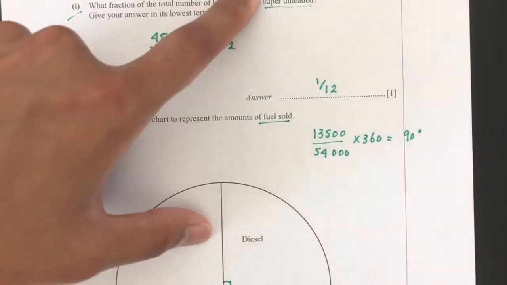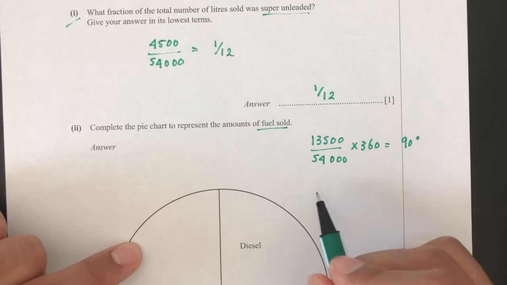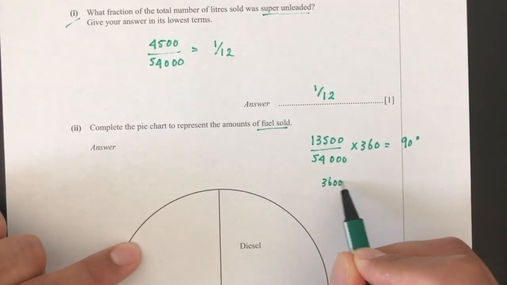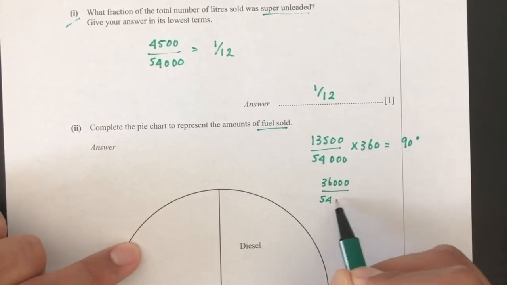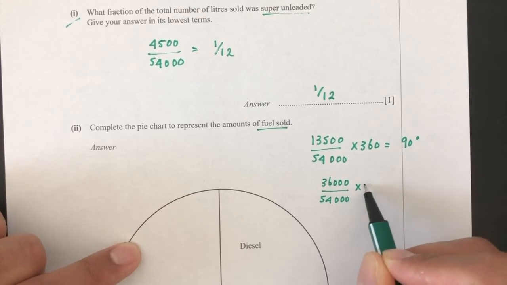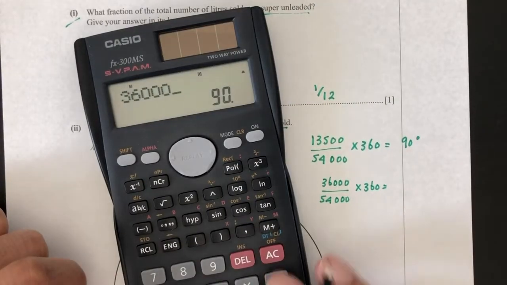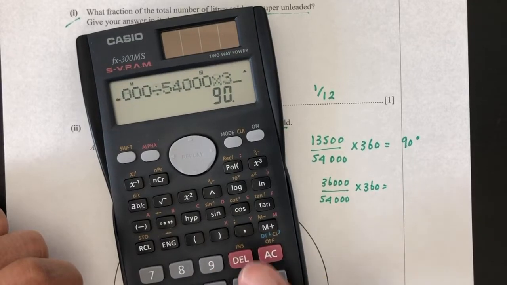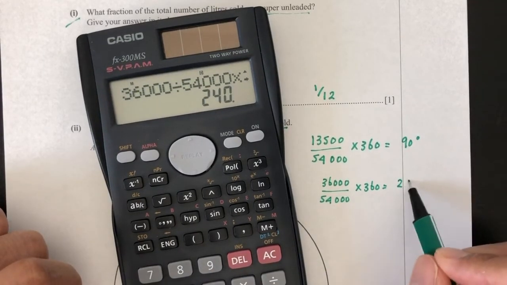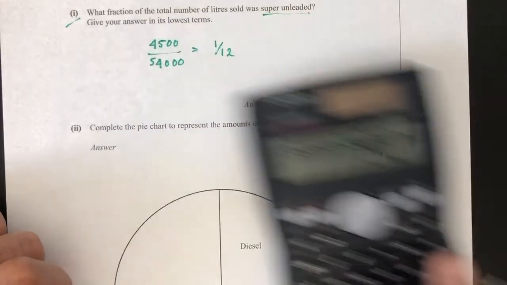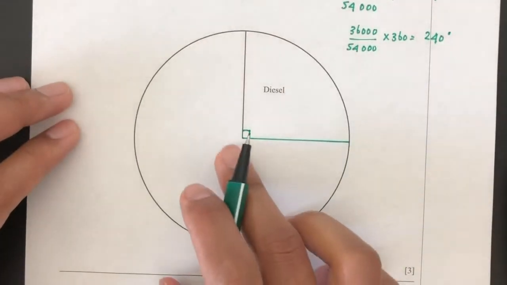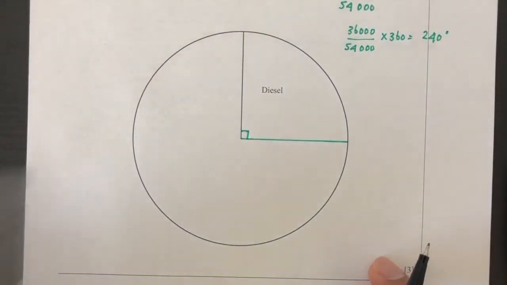Now let's find for unleaded. So unleaded will be 36,000 divided by 54,000 times 360. That will be 240 degrees. So let's measure 240 degrees from this point. Or you can measure from this point.